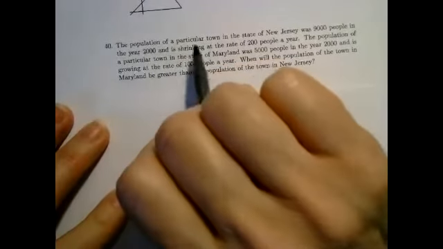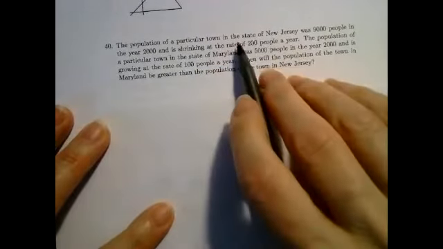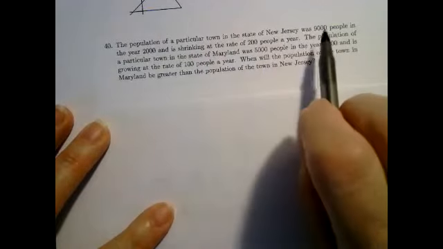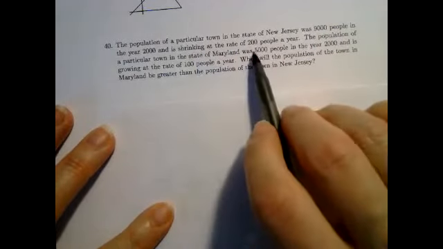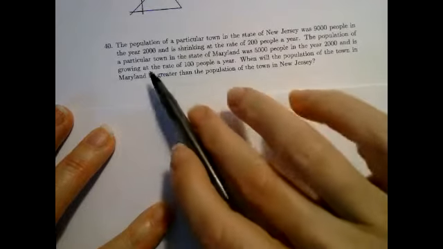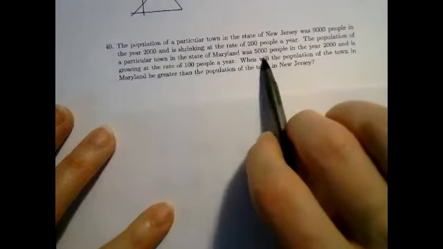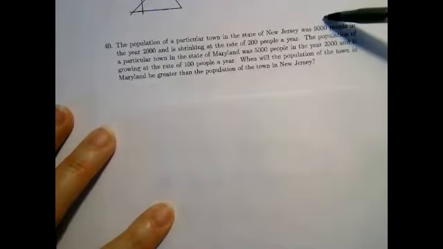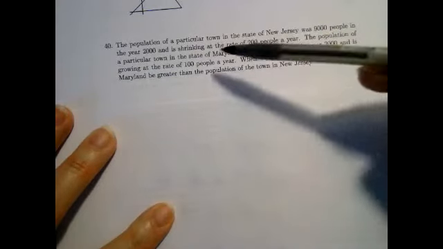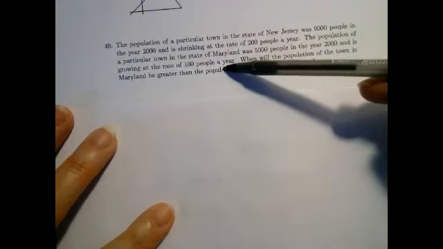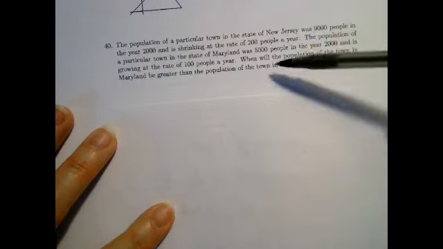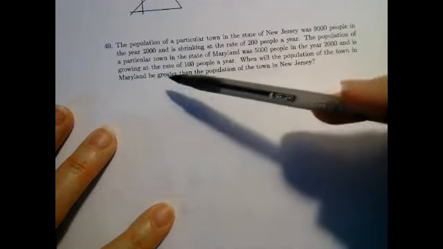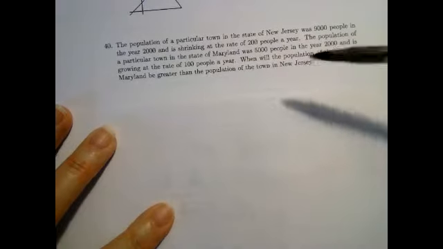So let's read them. We have two towns. We have the town in New York, and in 2000, it has 9,000 people, but it's shrinking at the rate of 200 a year. Another town in Maryland was 5,000 and is growing at the rate of 100. So one started much more, but going down. One started less, that's going up. So at some point the one that started less but is going up is going to catch up with the other one. And the question is, when will the population of the town in Maryland be greater than the population of the town in New Jersey? So how can we set up this problem?